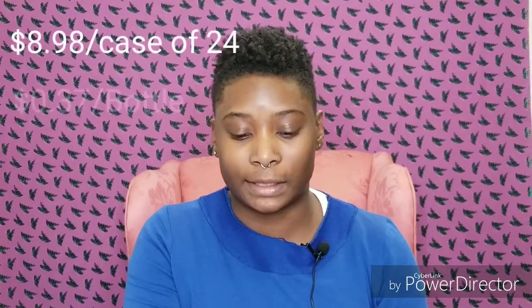So this bottle of tea, believe it or not, they were selling it for 70 cents in their vending machines. 70 cents. Before I get into any of the pricing strategy, I just wanted to go over the numbers and just how important this is. For this item from Sam's, you get 24 in a case for $8.98 a case, which means each one of these is 37 cents.